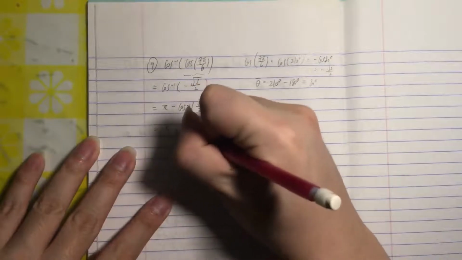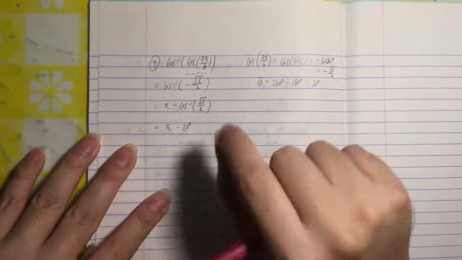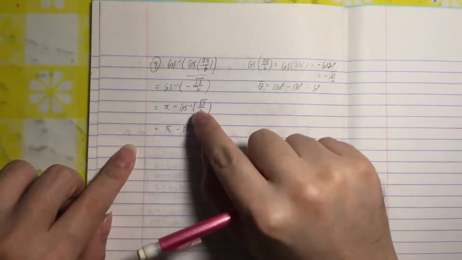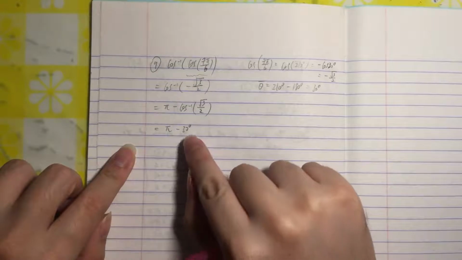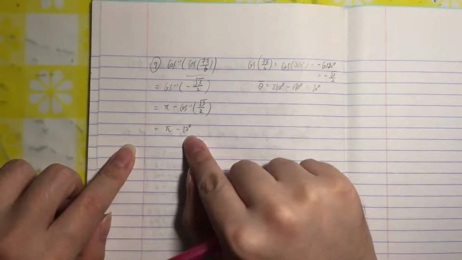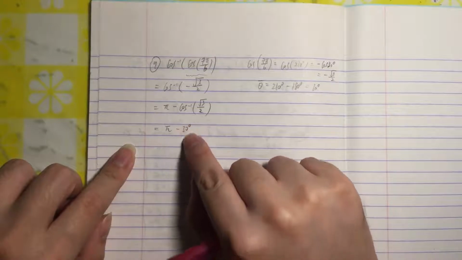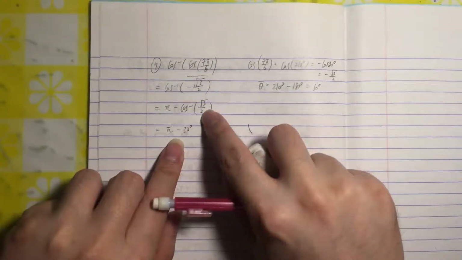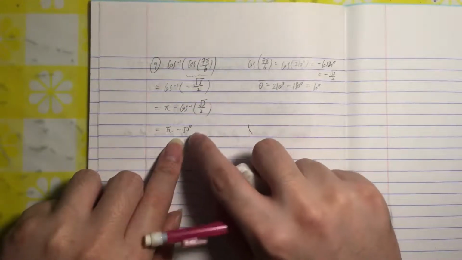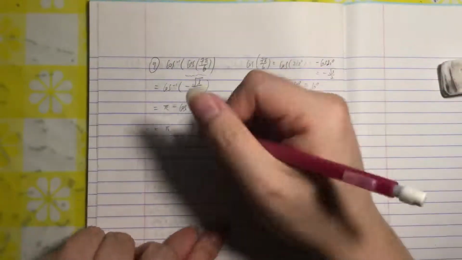So we get pi minus 30 degree. In general, for special values in the table, we prefer to use radial measure instead of degree measure. 30 degree in radial measure is pi over 6.